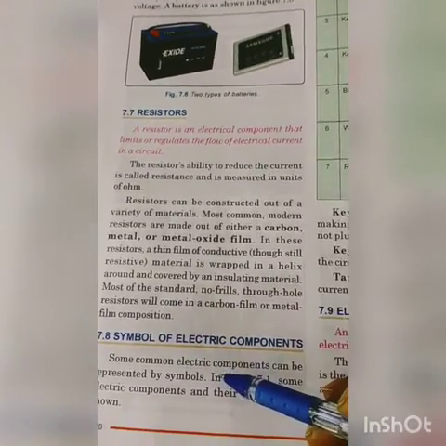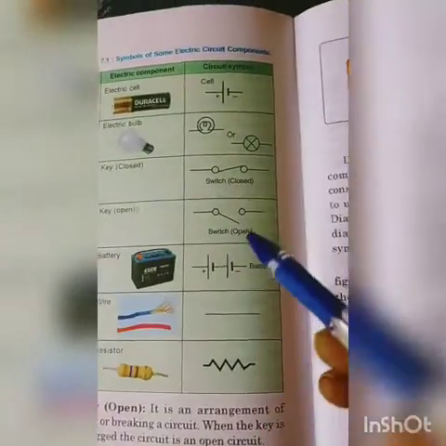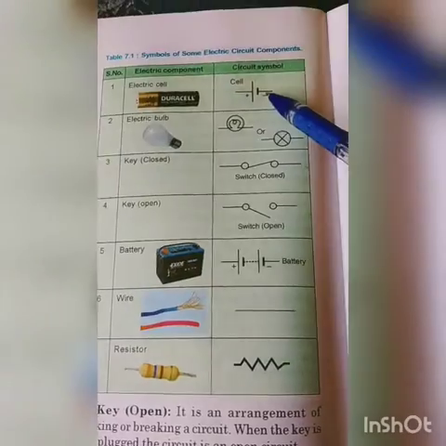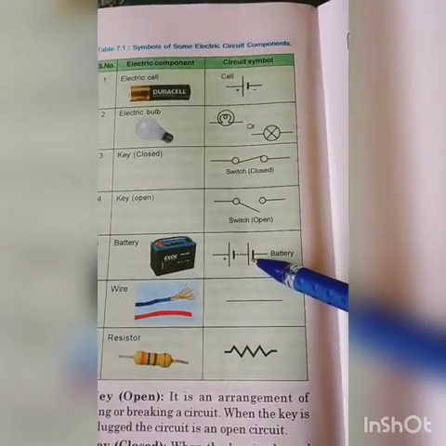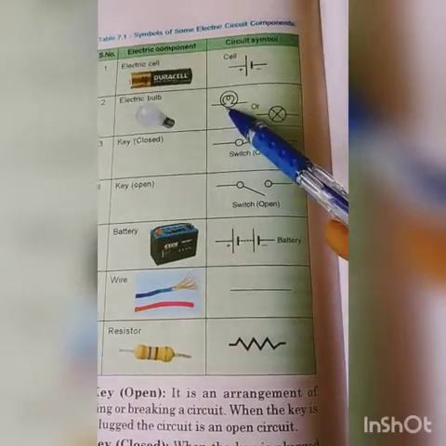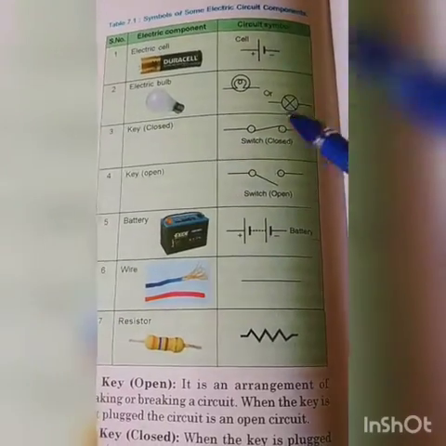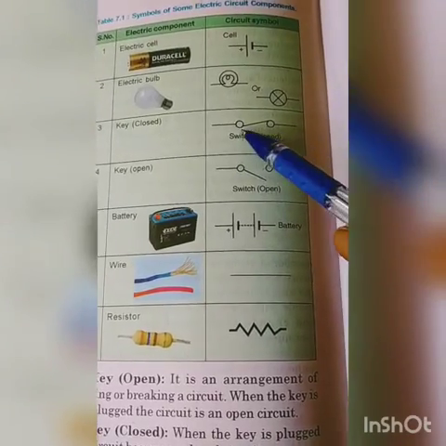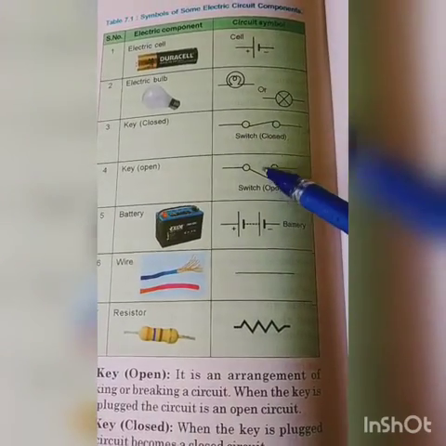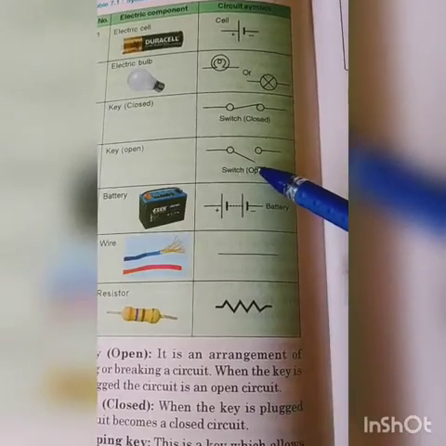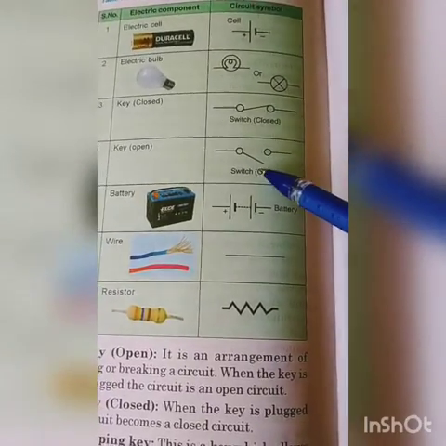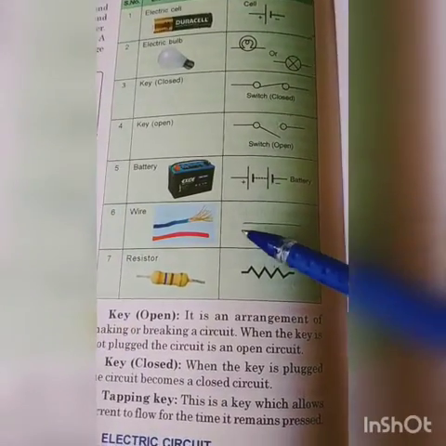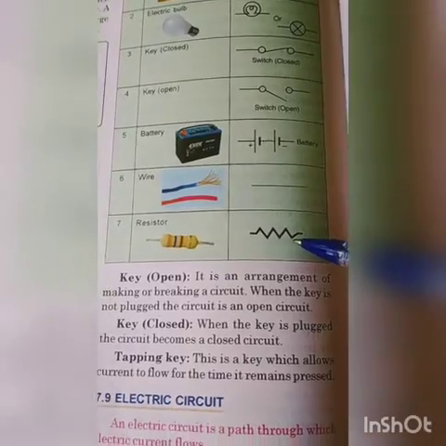Now, symbols of electric components. You can see here in the table. This is a cell, and a combination of these cells here is a battery. Then a bulb, this is the symbol used. And a switch, like this. This is a closed switch. Closed means the current is passing through it. And this is an open switch. When the switch is off, this is the off position, this is the on position, and this is a wire, and this is resistance.